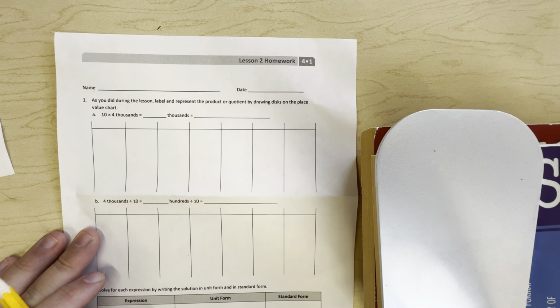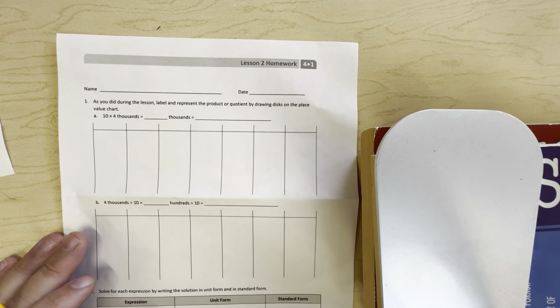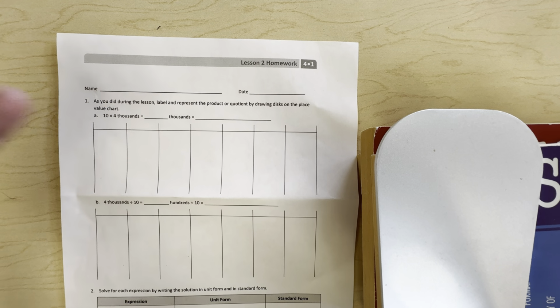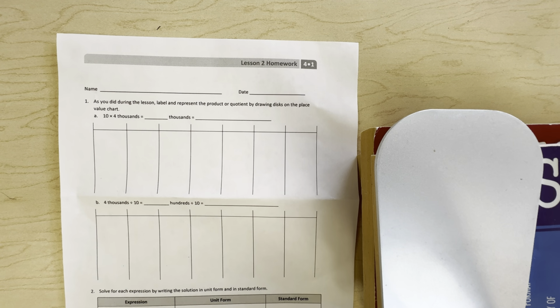Okay, I am going to do this quick video going over the homework. Something happened with my computer, so I'm going to do it on paper and pencil. Hopefully it won't always be like this.